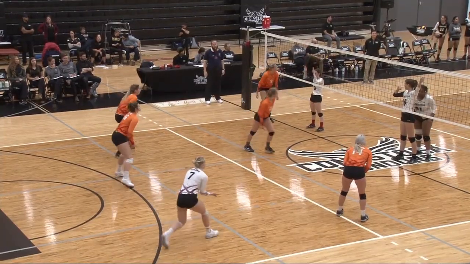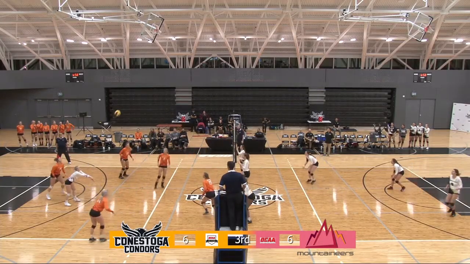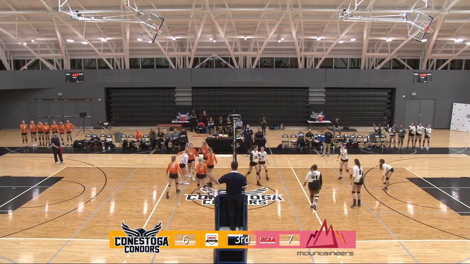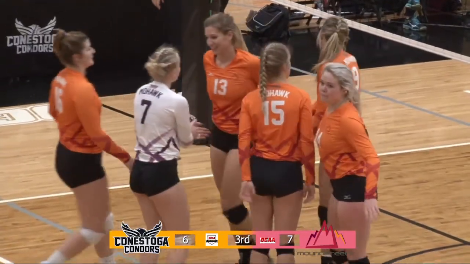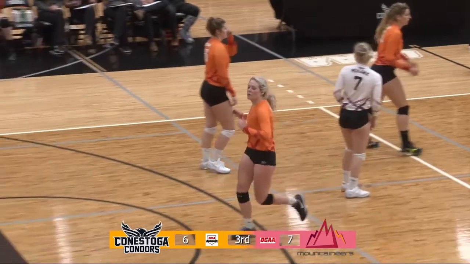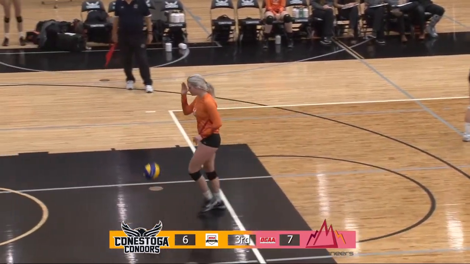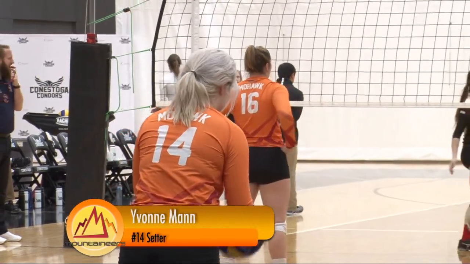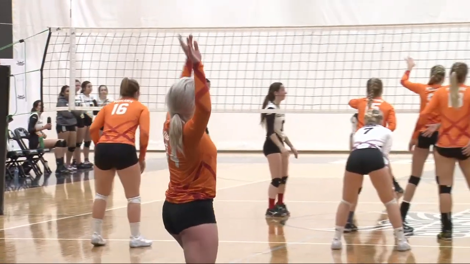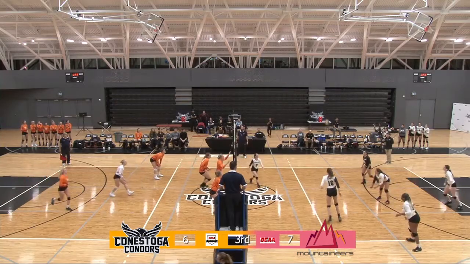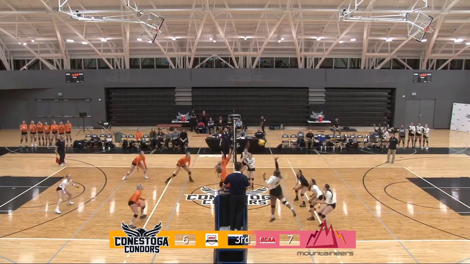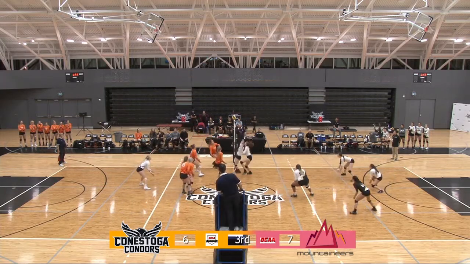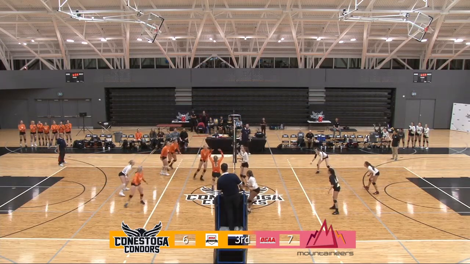Number 8 serving it up, Pautier for Conestoga. Perfect set and a very powerful spike for Mohawk, bringing them into the lead 7-6. Yeah, number 13 Camps got right up there. She's actually one of the taller players on the team. Her and number 5 are the tallest players on the team. So her height really does come into play here. She's able to get any ball right over the net.